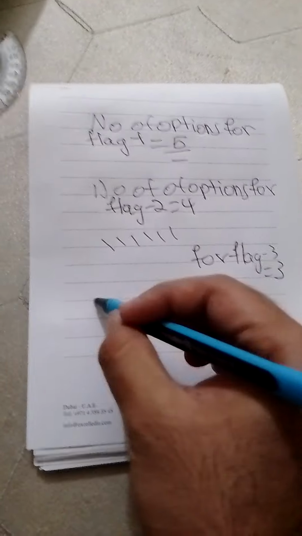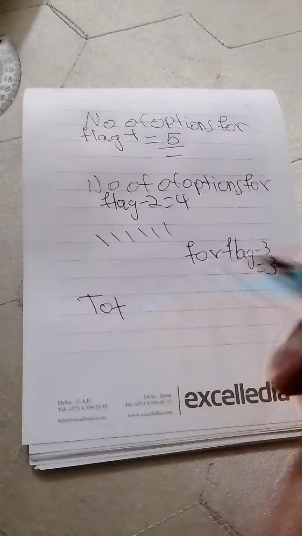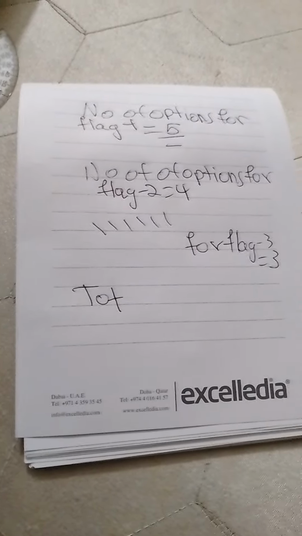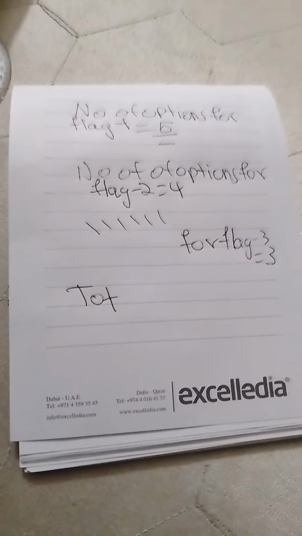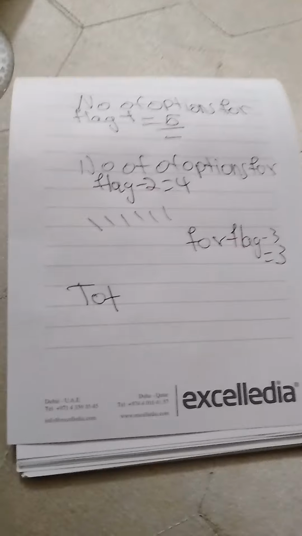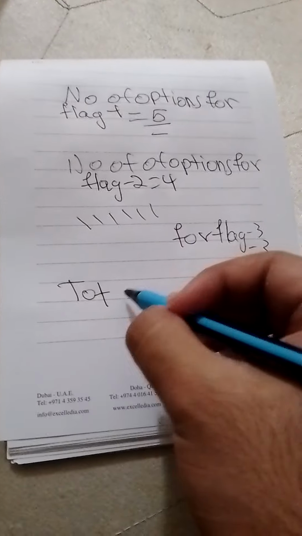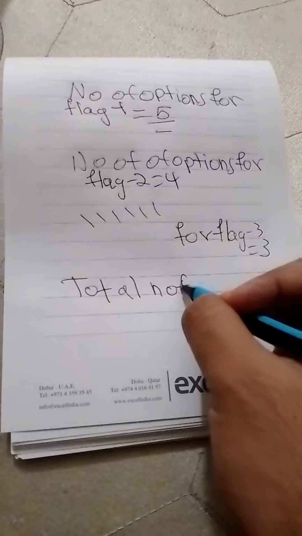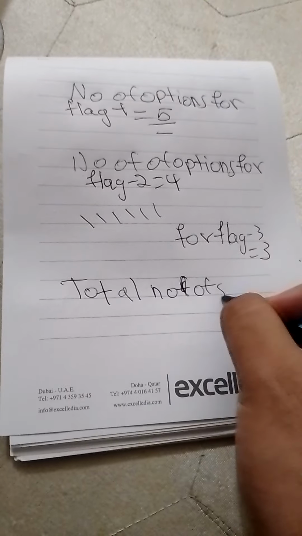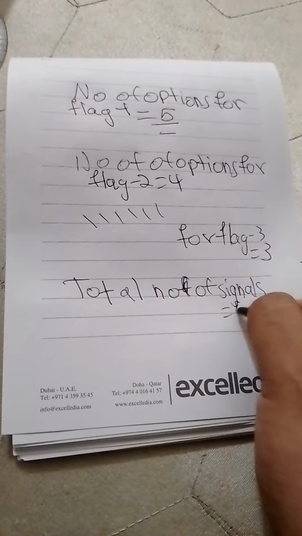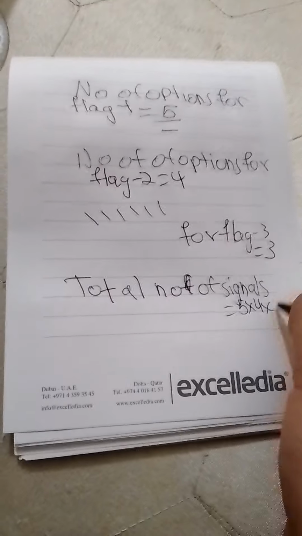So as I said, the total number of ways to make a signal is the same as the total number of signals generated. I had mentioned this earlier, explained it as well. So just write total number of signals. Total number of signals is equal to 5 into 4 into 3, that is equal to 60.